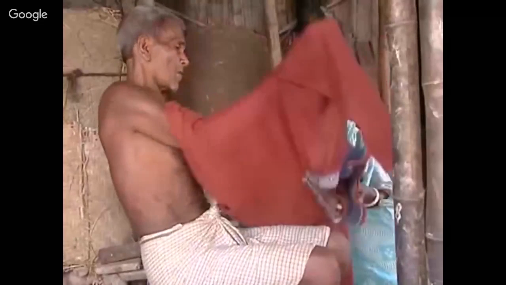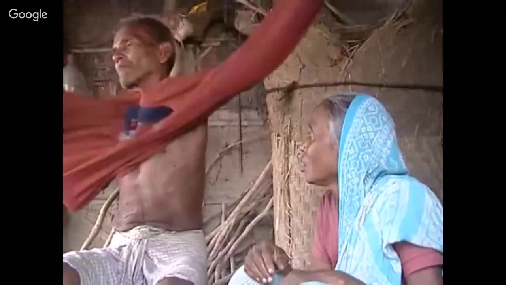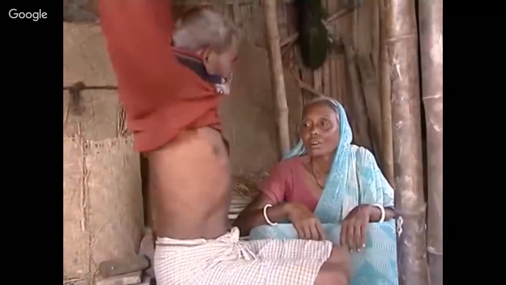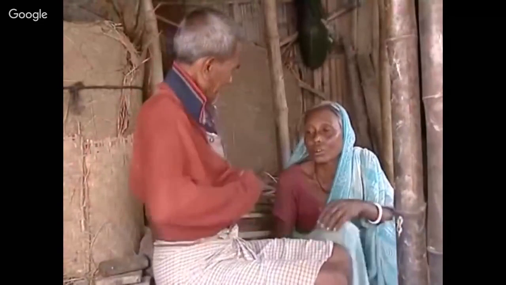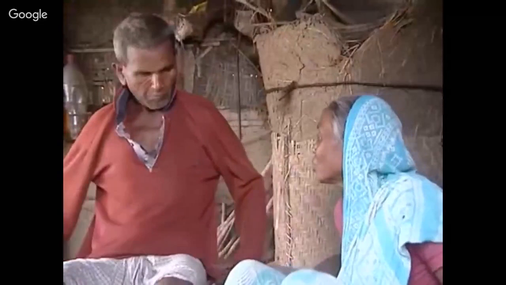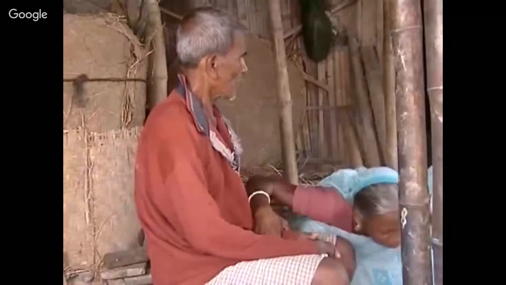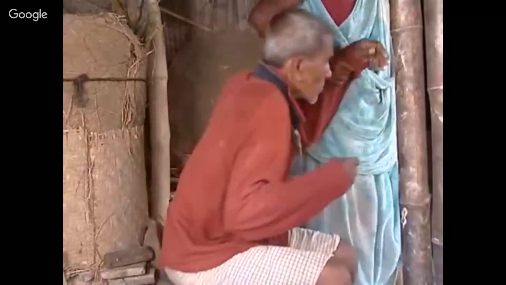Sushil is 70 years old and in poor health. A host of illnesses, coupled with increasingly poor eyesight, have led him to rely heavily on his wife to complete even the most basic tasks.